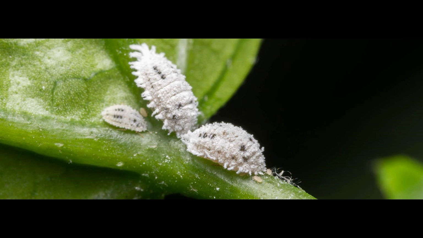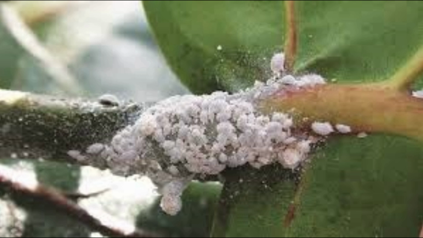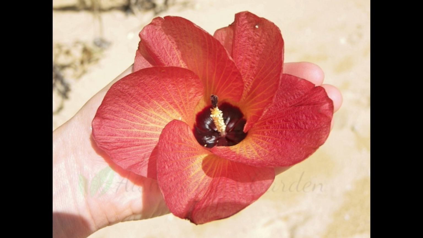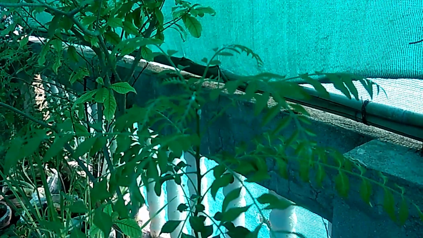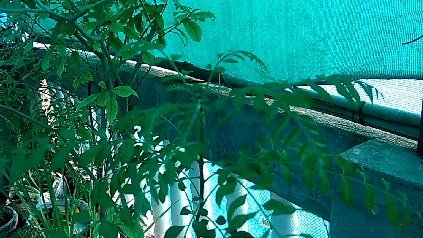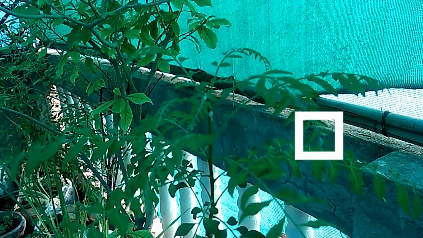Hey guys, yesterday morning when I was wandering in my garden, I observed that one of my plants is infected by some disease. Then I thought to make a video on that. I have this curry leaf plant which is infected by mealybugs. Actually, this problem is also common in hibiscus.